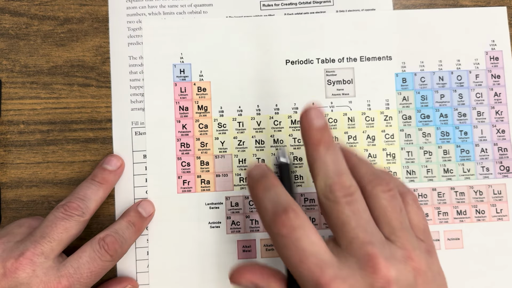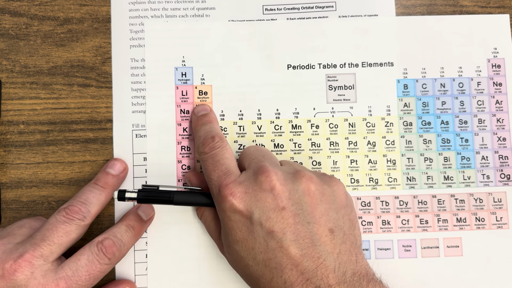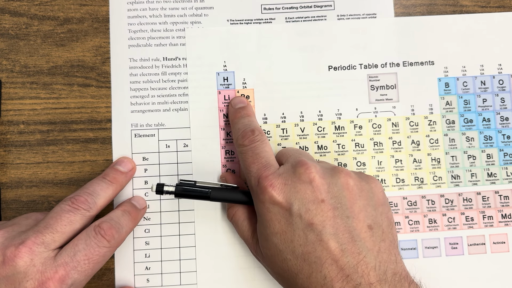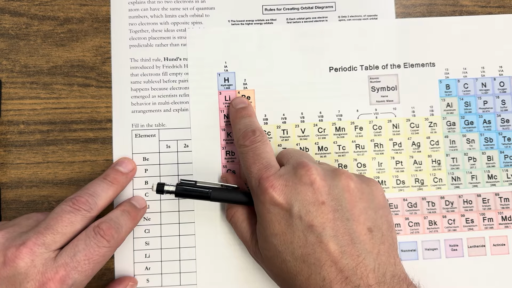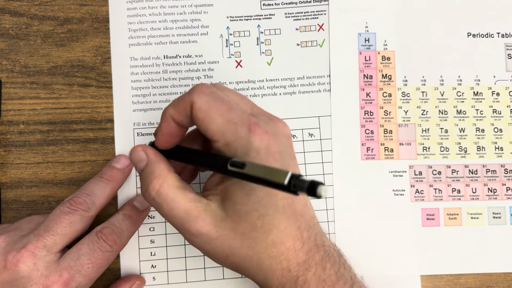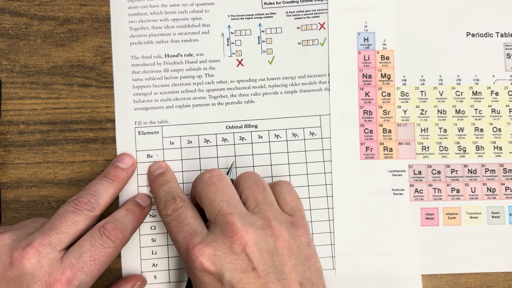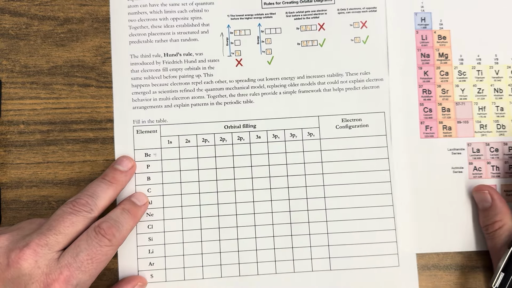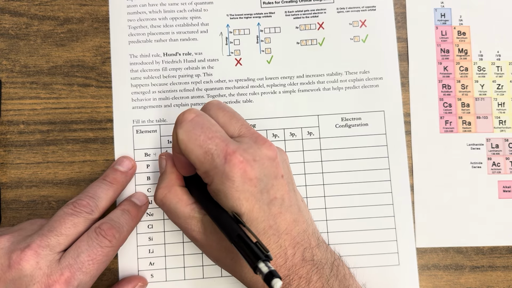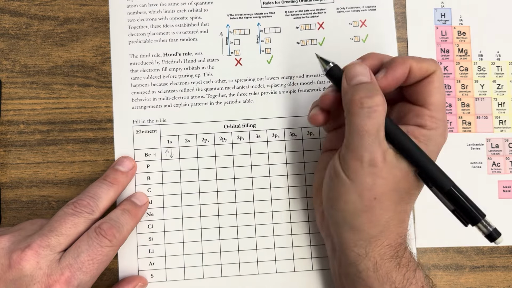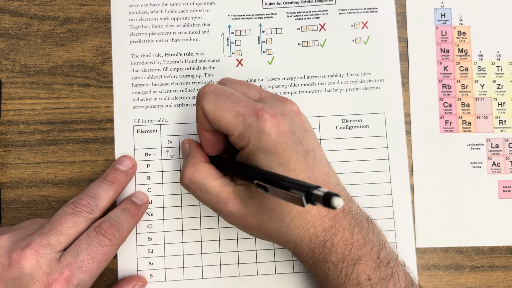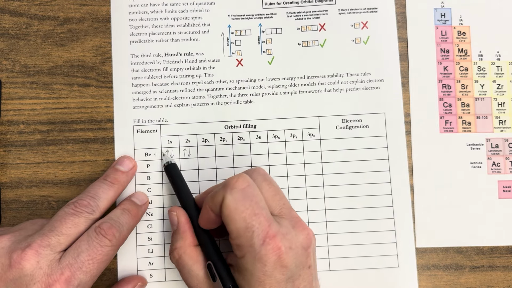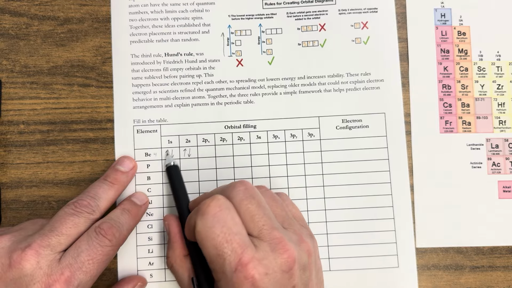Be, beryllium, is a pretty small atom, so it's not going to take us as long. And it has the atomic number 4, which means it has 4 protons and also 4 electrons. So I'm just making my note for myself. You don't have to put that, but I'm making a 4 there so I remember there's 4 electrons. I always start at the 1s, 1 electron, 2 electrons. Now I can jump over to the 2s, 1 electron, 2 electrons. So 1, 2, 3, 4, that's my 4 electrons. That's all I need. So I'm all done.